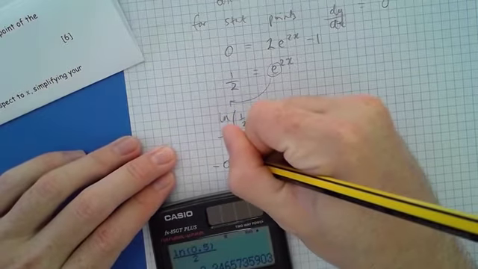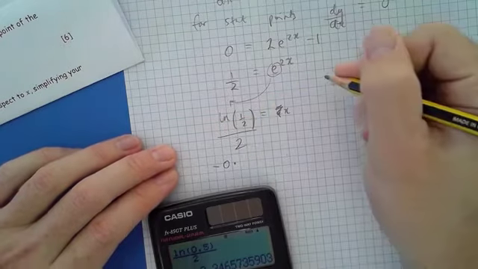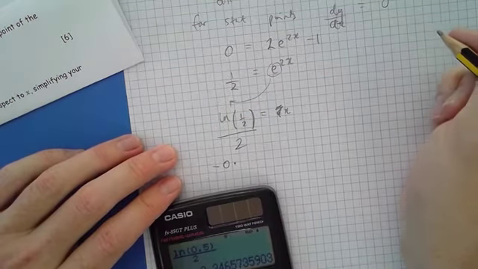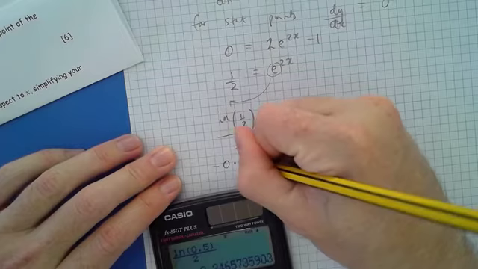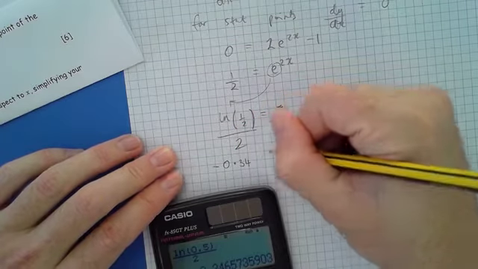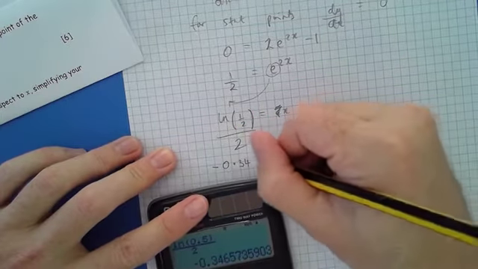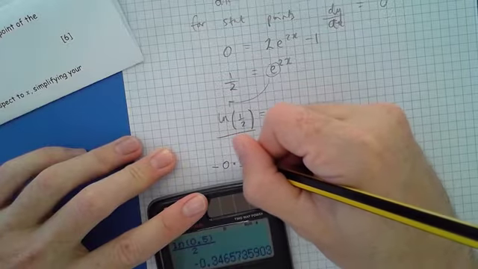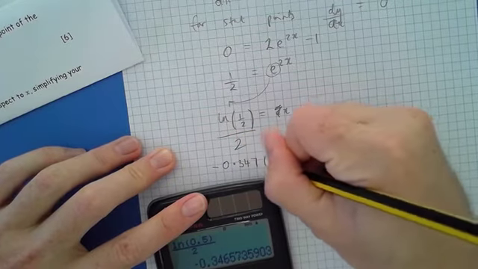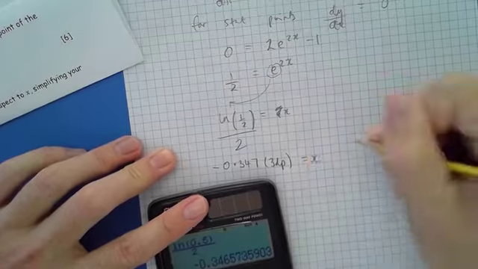Minus 0. Now it says in the question, no it doesn't say. In these sort of questions I would tend to go to about 3 decimal places, but if I'm doing any further work with this coordinate, I'll leave it in my calculator as Ans. Okay, so I'm going to go to 3dp and say that's minus 0.347 to 3dp, and that's my value of x.